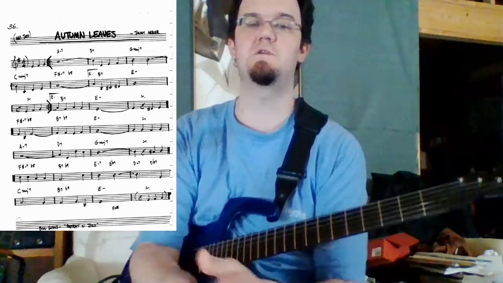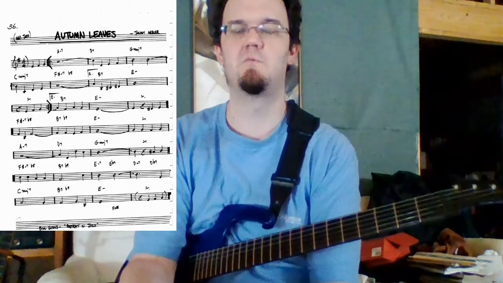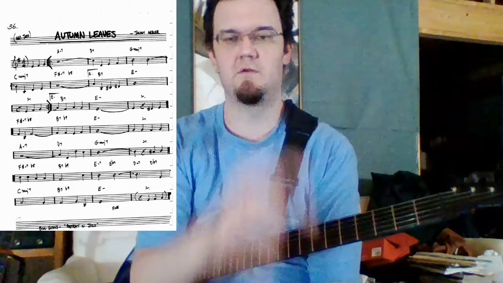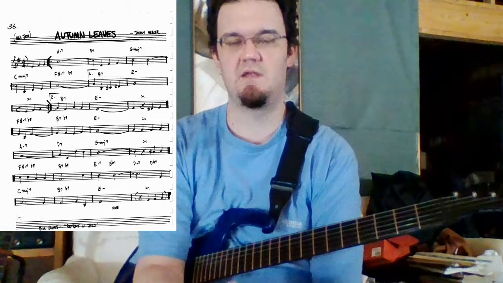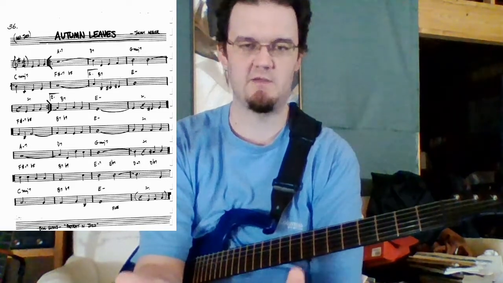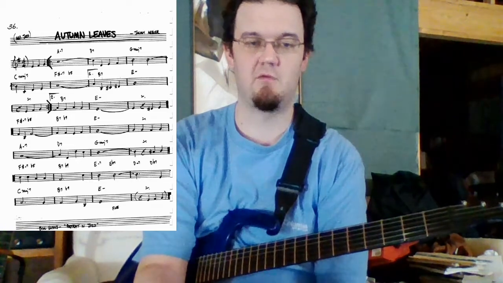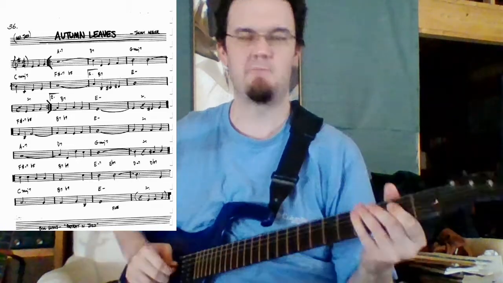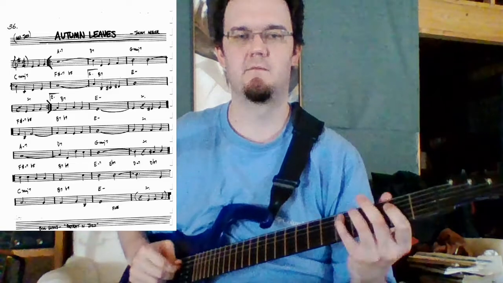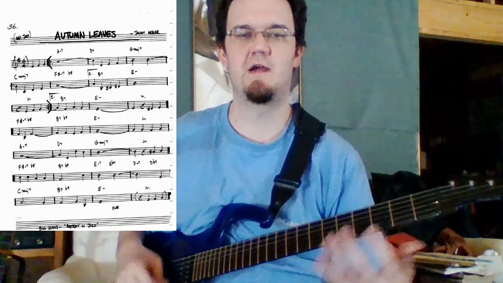So that's the whole tune. That's the entire head of the tune. When we learn a jazz standard, when we work on a tune like this, that's the first thing that we generally learn. We learn this melody and we learn the chords that go with it. And we play till we can get all the way through that melody consistently. Then we start trying to really phrase it.